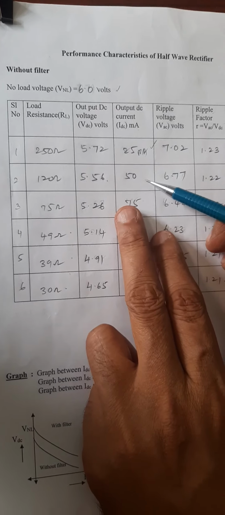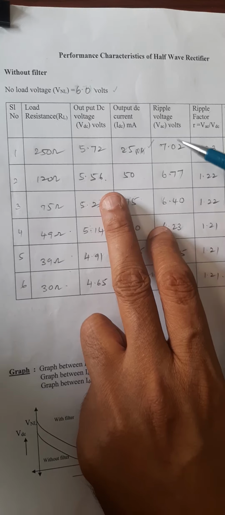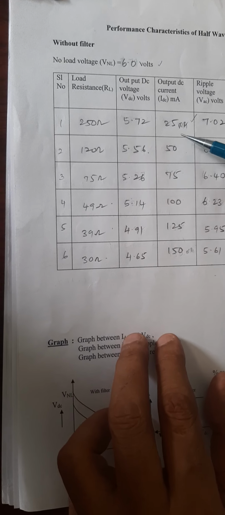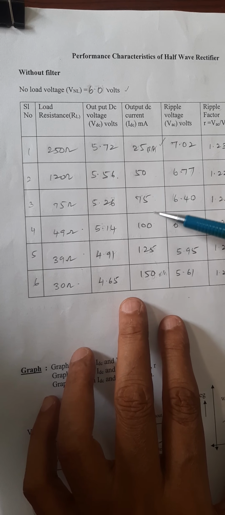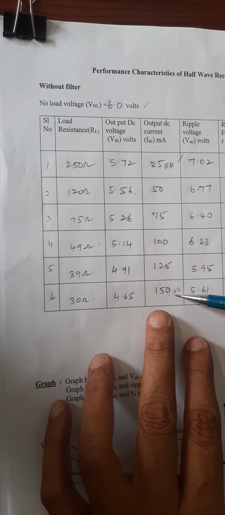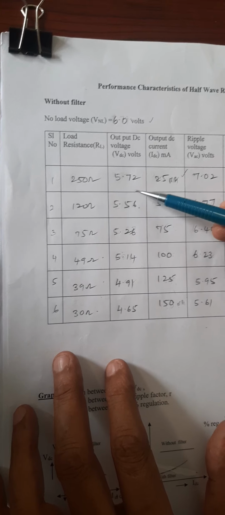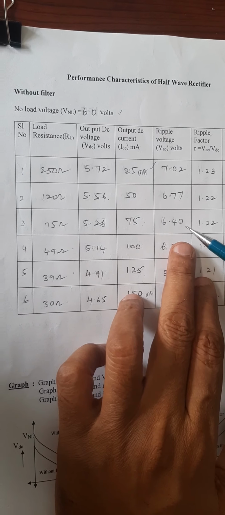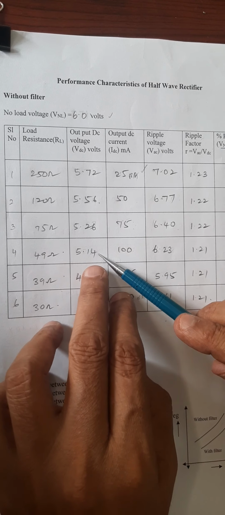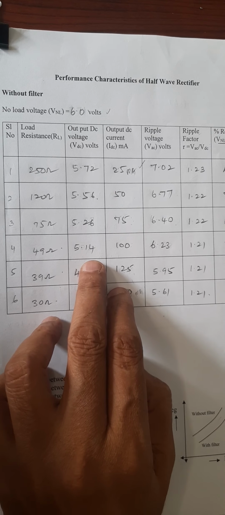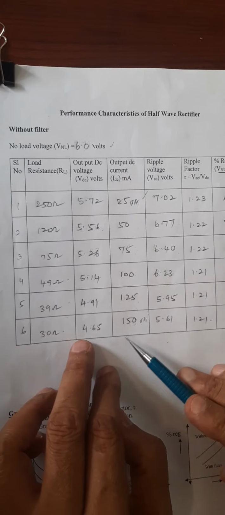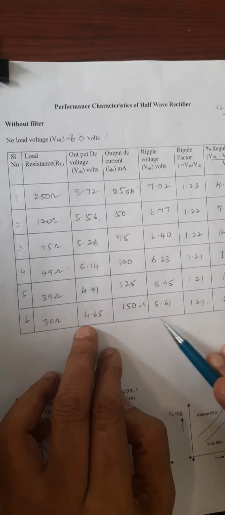Now come back and see the second reading, that is 50 milliamps. VDC I got 5.56 and the VAC said to be 6.77. So likewise you have to take up the values for 75, 100, 125 and 150. The corresponding values for 75 milliamps are 5.26 and 6.4. For 100 it is 5.14 and 6.23, and this 4.91 is 5.95. For 150 milliamps, 4.61, 5.61.